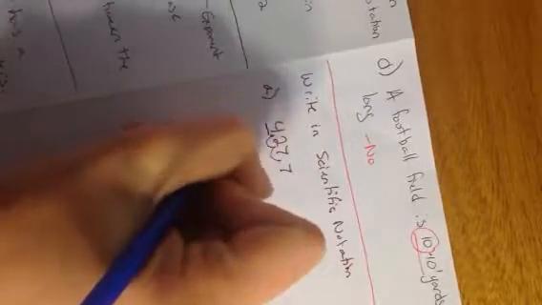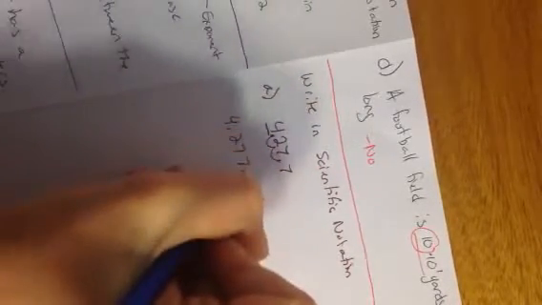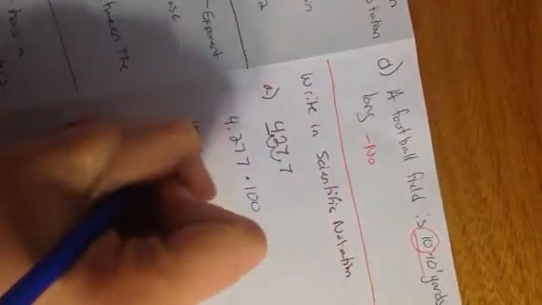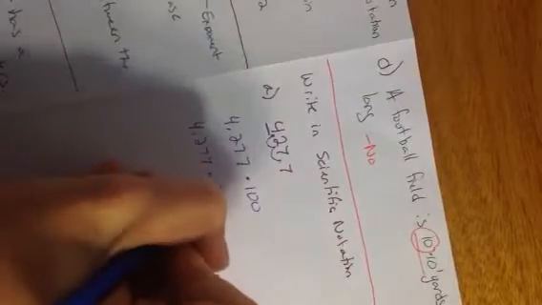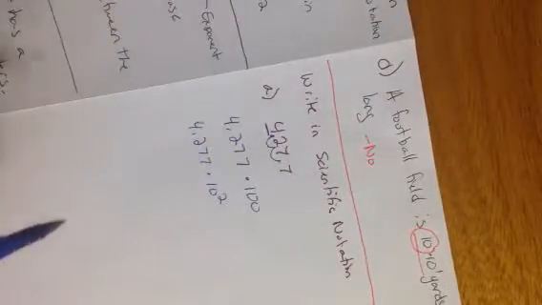So if I move my decimal to right there, it would be between 1 and 9. So I'm really moving my decimal to the left 2 spots. That means in order to get back to the 427, I'm multiplying by 100. So this would be 4.277 times 100, which means 100 is really 10 squared. So this would now be written in proper scientific notation.